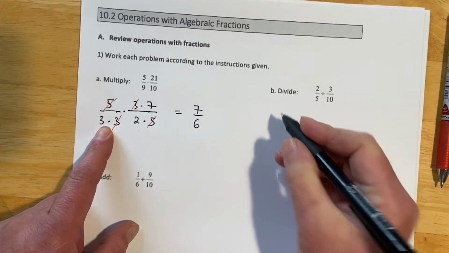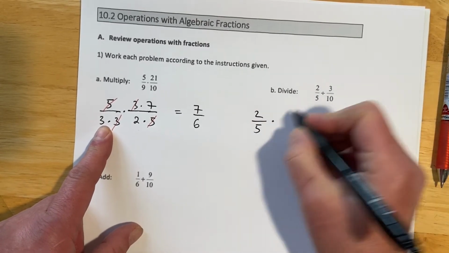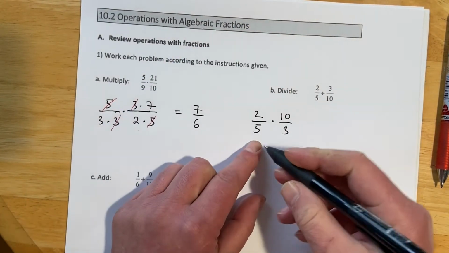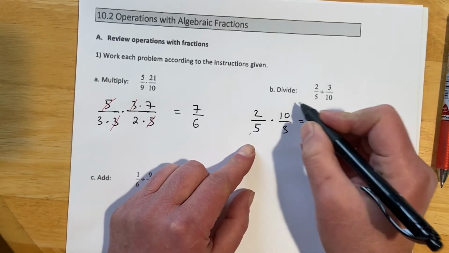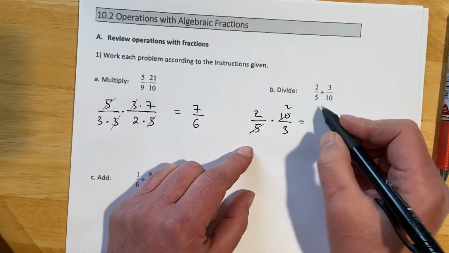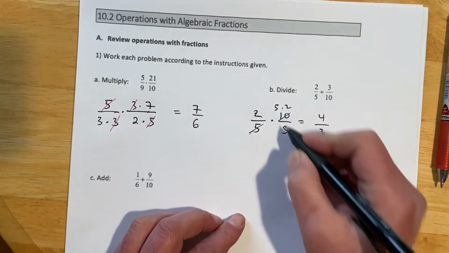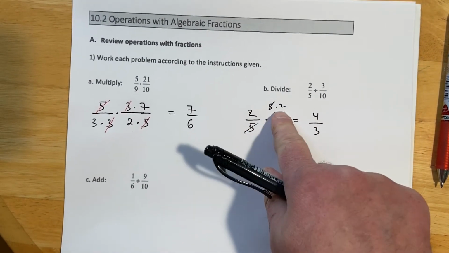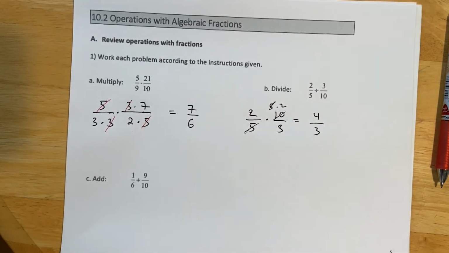So same basic idea for dividing. Remember when we're dividing fractions, the first thing we do is flip the fraction. And then here, we'd probably just go 5 goes in twice. 2 times 2 would be 4, and then times 3. I could have written it that way, right, and then canceled the 5. But it's that same idea. I'm just factoring the 10, canceling the common factor, and then multiplying what's left.